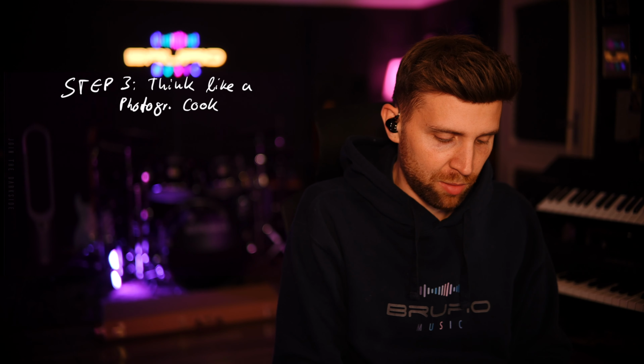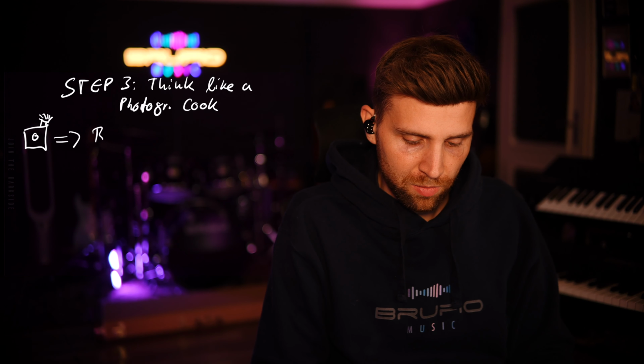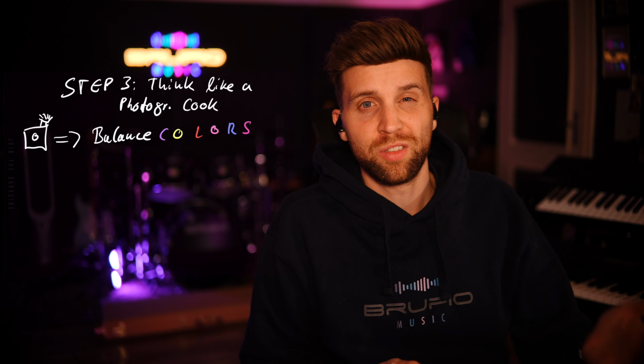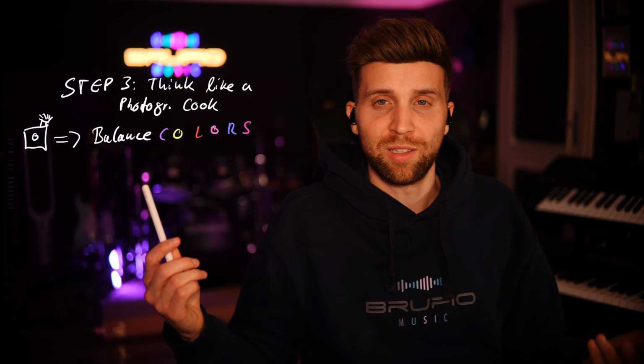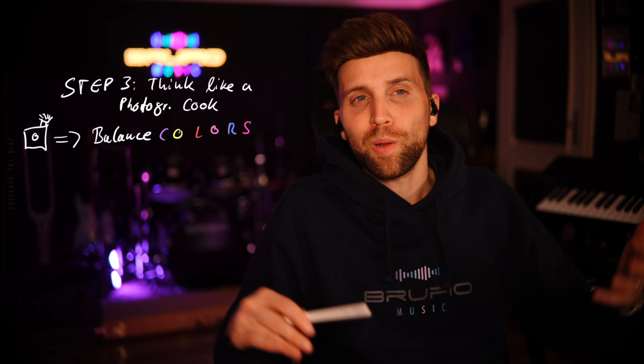If we have the camera here, sorry, I'm not the best drawer and my writing is awful, but hopefully you get the point. When you make photos, you have to balance colors, you know? And those colors have to translate when you have the photo in your phone, on a TV, you print it and hang it in your room. The colors have to look the same across all platforms.